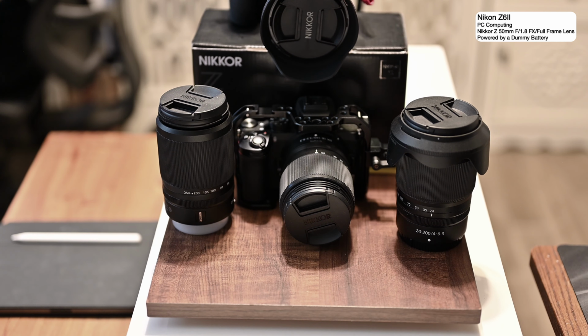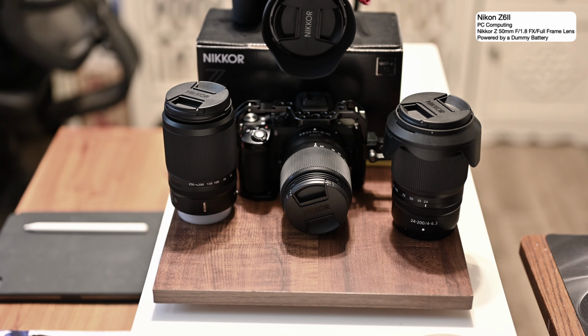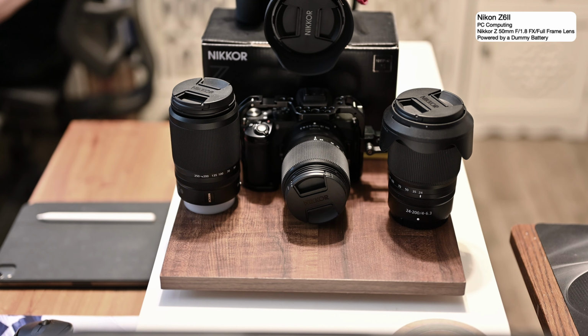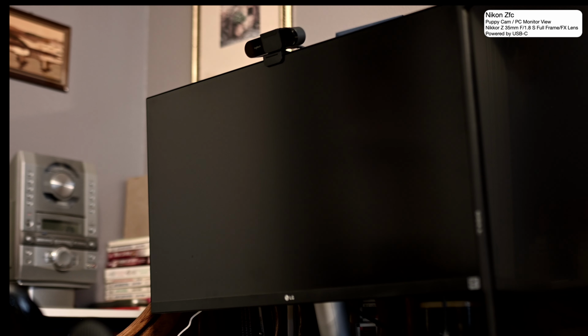So I'm looking forward to that. I love that camera. And I should say the 24 millimeter lens, because that's what I shot all these pictures on. And of course, the Z fc is looking at my PC setup, which I'll be showing some views on.